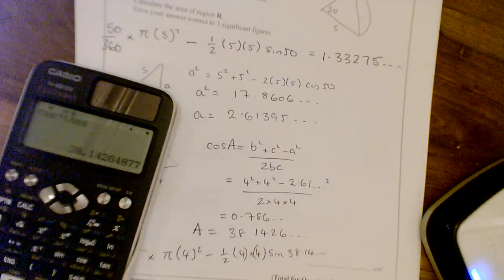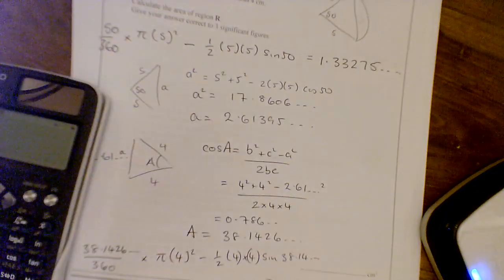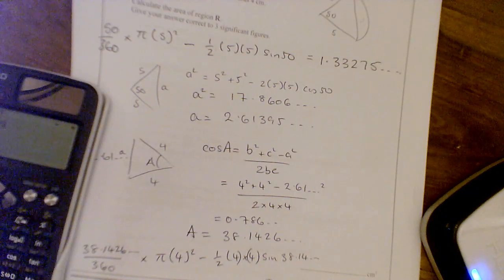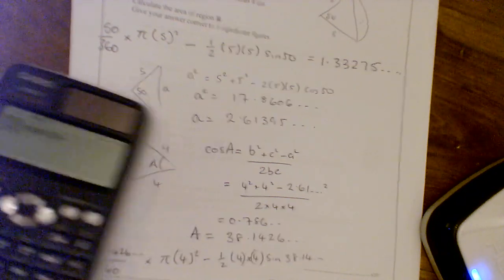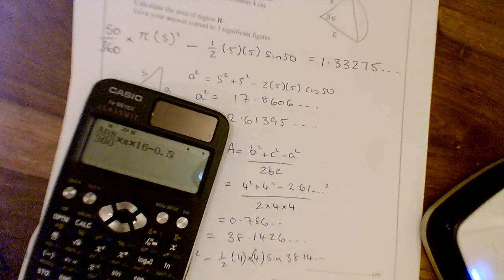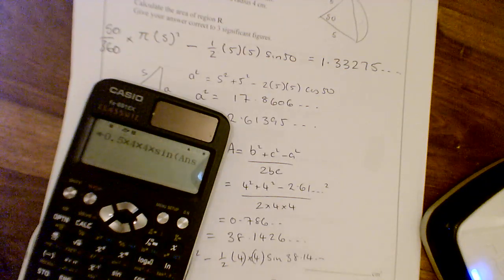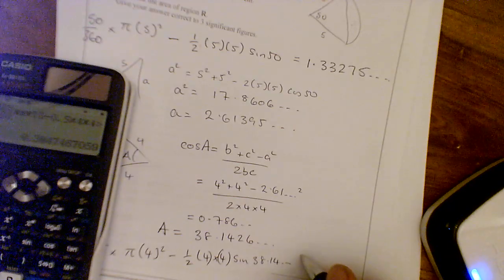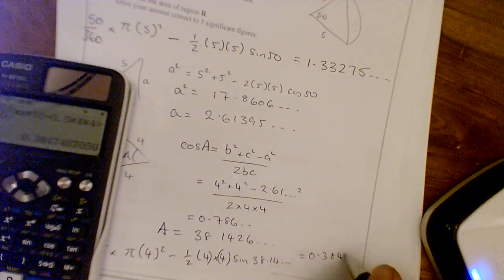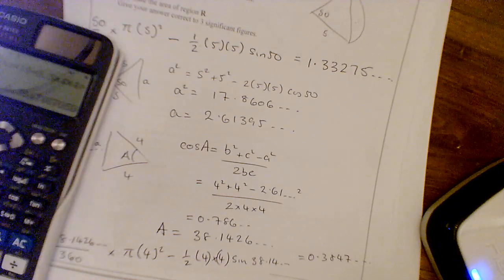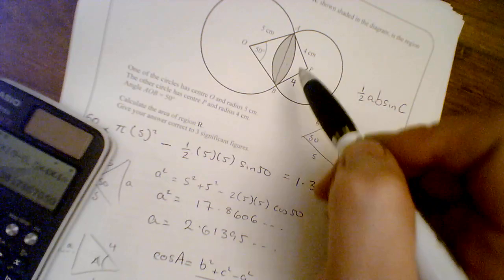So let's have a look. We've got ANS over 360 times pi times 16, take away 0.5 times 4 times 4 times the sine of that last answer, and now press go, and that turns out to be 0.3847 something or other. And that's the area of this side up here, and then we knew this one from that bit.